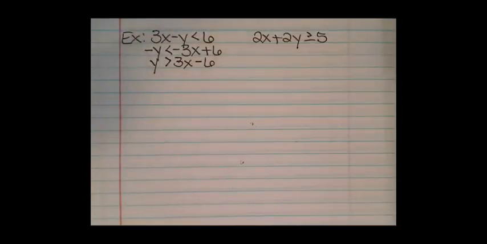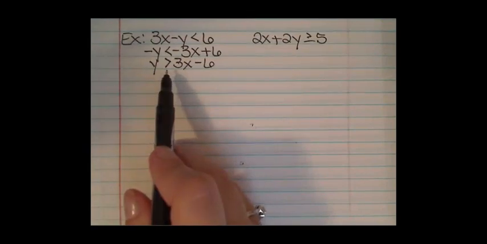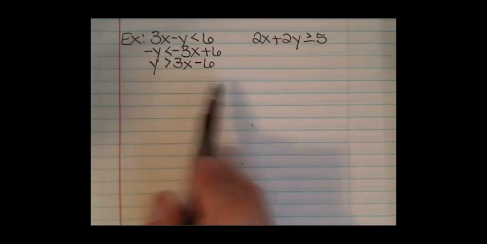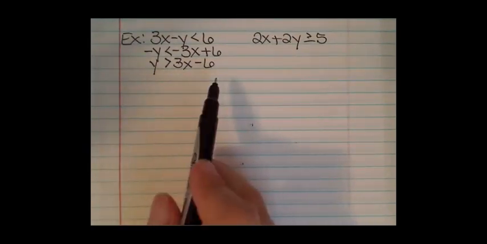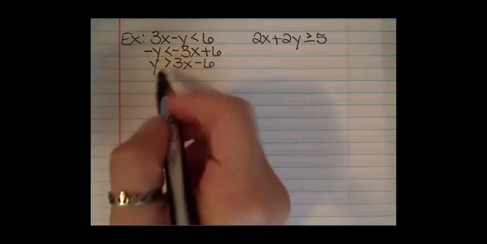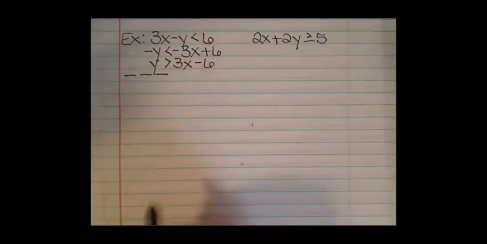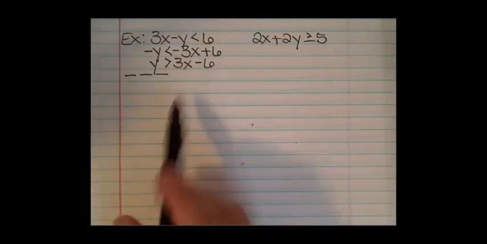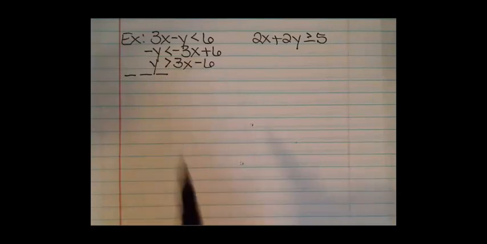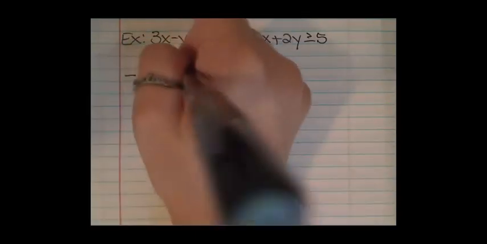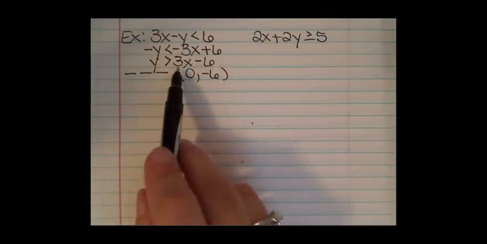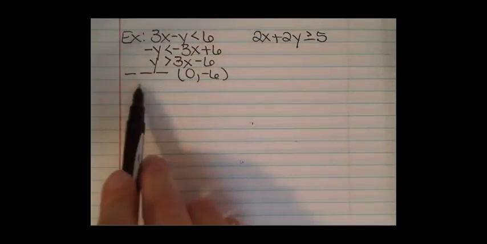Now this looks like y equals mx plus b. So just based on our symbol, we know this is going to be a dashed line. We know that our y-intercept, do we know what that is? Yeah, it's 0, negative 6. And we know our slope is 3. So we know all of that information already. Let's go deal with this one.